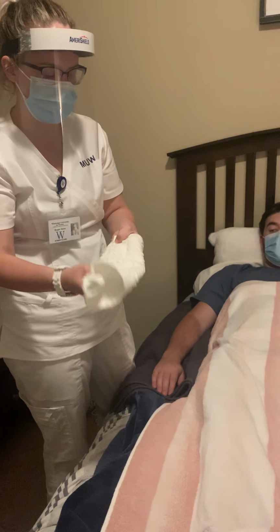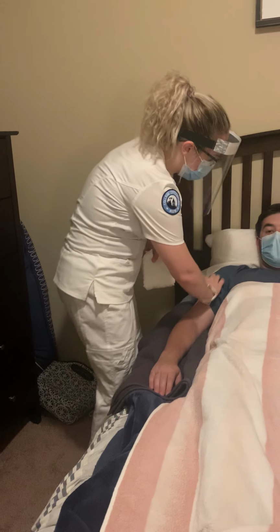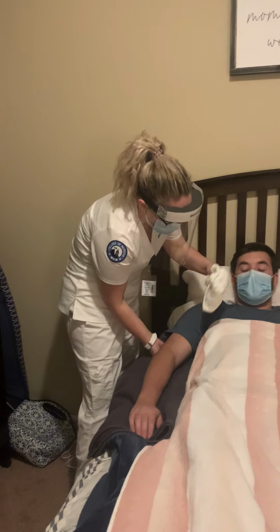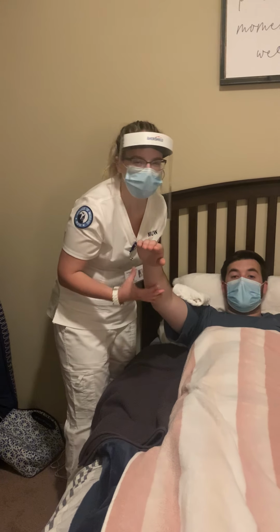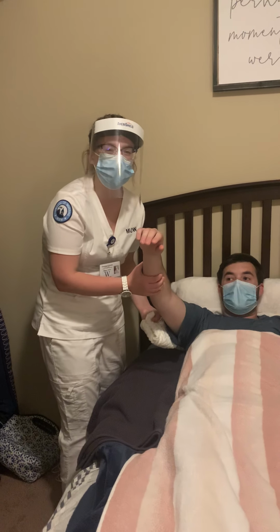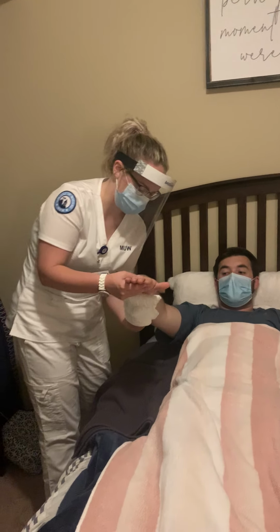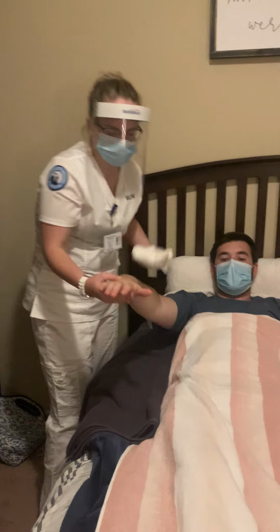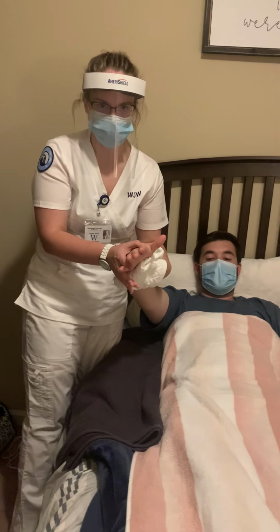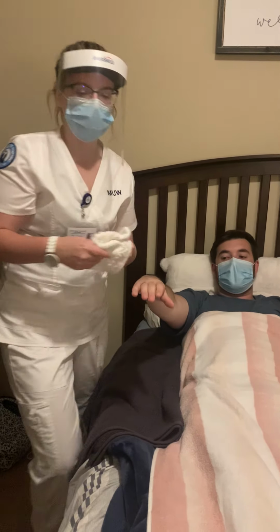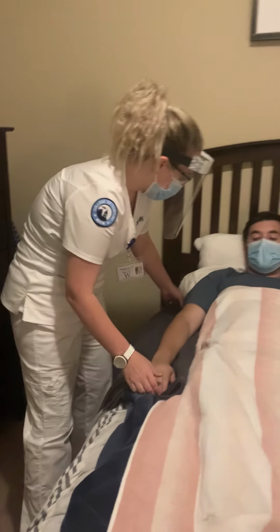Again, doing the mitten, doing up here in his arm. Making sure you get in his armpit, because you don't want any place not being cleaned. And you want to make sure to do the back of his arm and his hand. Again, we're going to put that back in the basin.